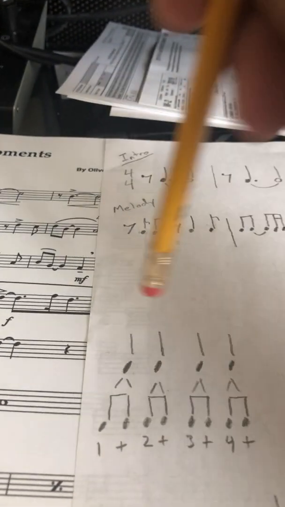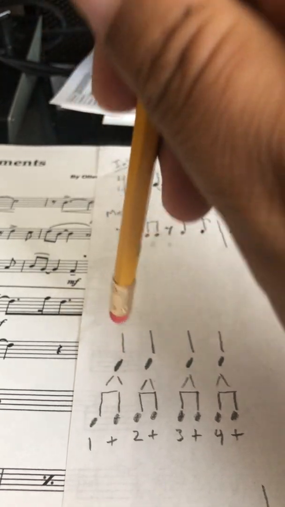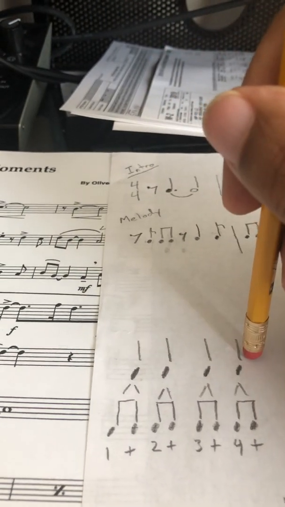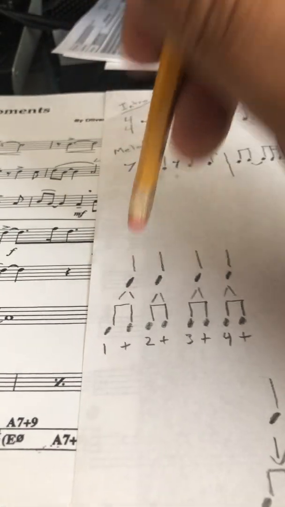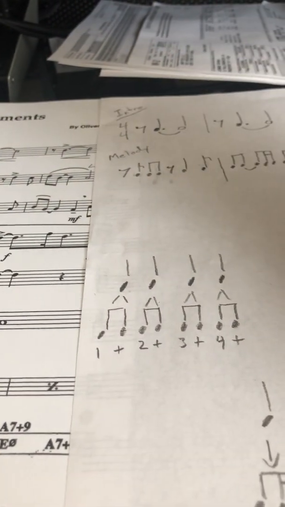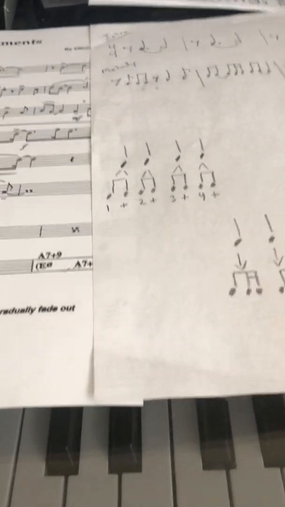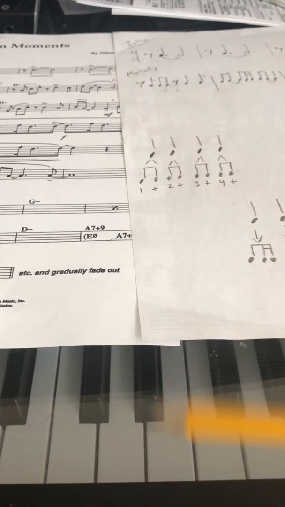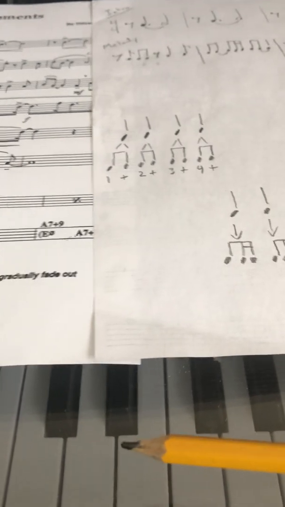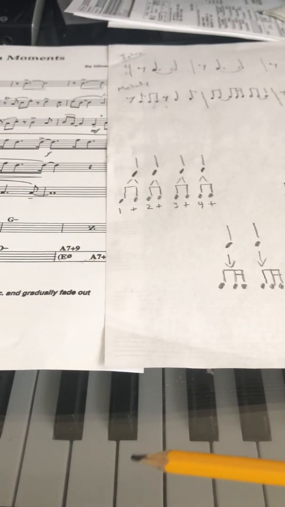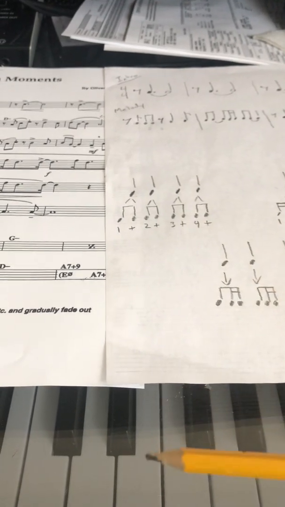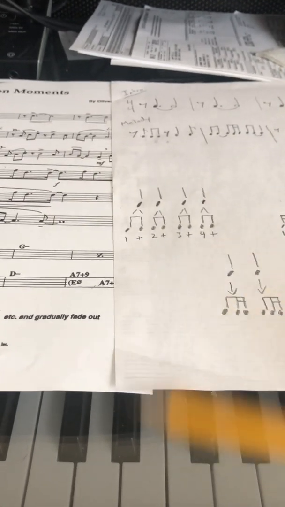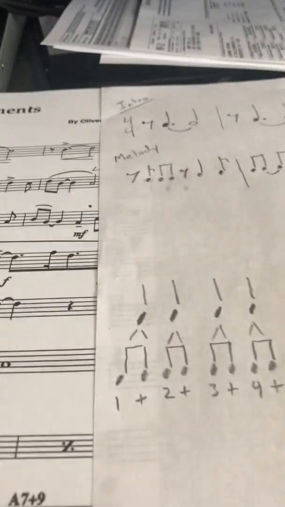Okay. So to do that again, just the quarter notes. 1, 2, 3, 4. 1, 2, 3, 4. Eighth notes. 1 and 2 and 3 and 4 and. Okay. So if you were to clap it out, I'm going to use my pen to tap. 1 and 2 and 3 and 4 and. 1 and 2 and 3 and 4 and. Or if I were to maintain just a quarter note count and tap eighth notes. 1, 2, 3, 4. 1, 2, 3, 4. 1, 2, 3, 4. Okay?